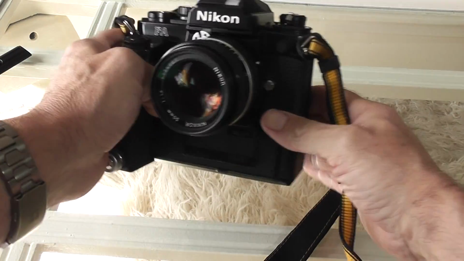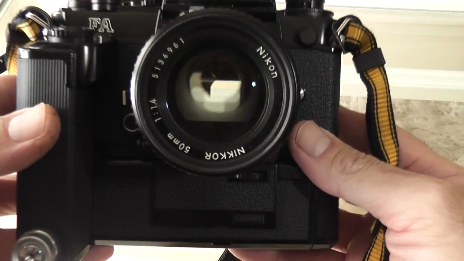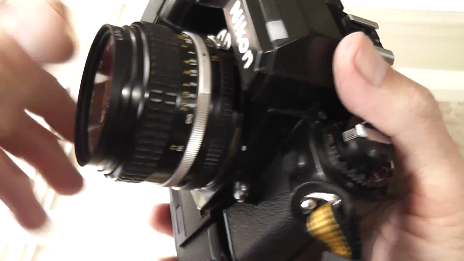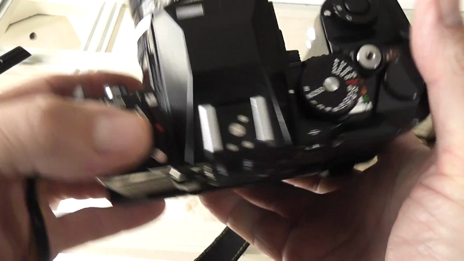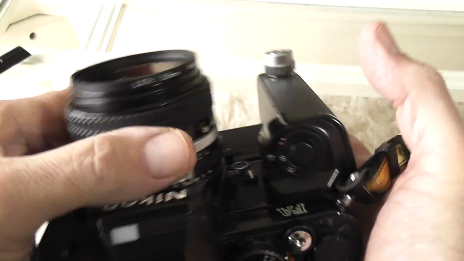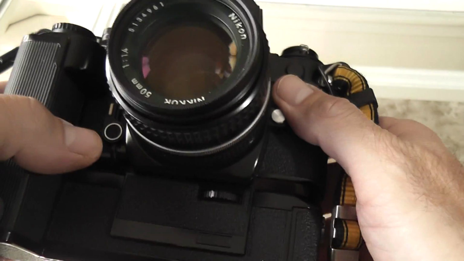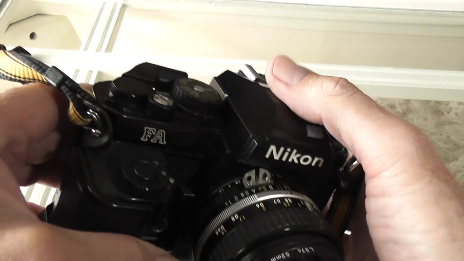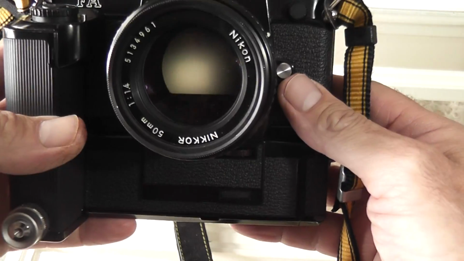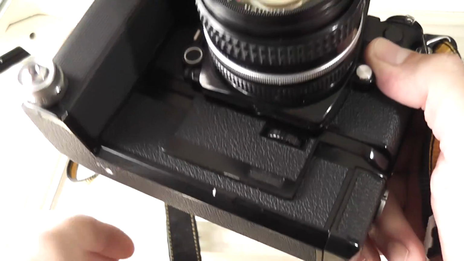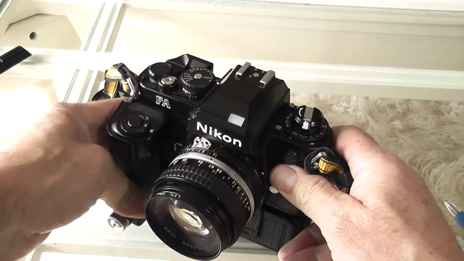Just another thing to mention, actually, these cameras are very good cameras. I would say actually better than the FM2, but the FM2 always seems more popular. The FA will sell for less than an FM2 of similar condition and year, which is strange actually, because this camera is a lot more advanced. I think a lot of people go for the FM2 because it's a mechanical camera.